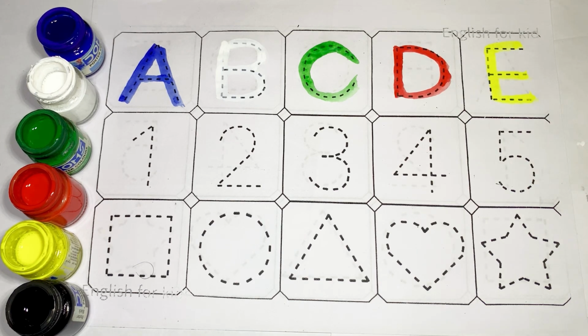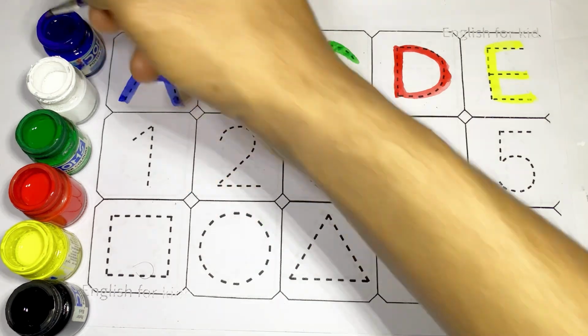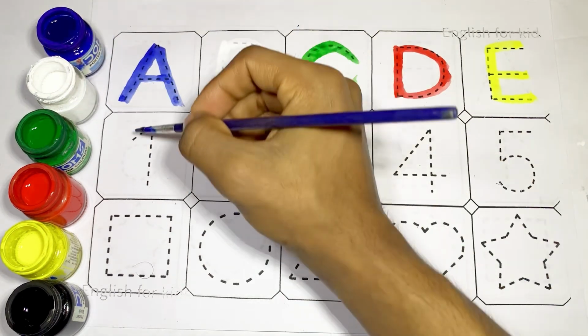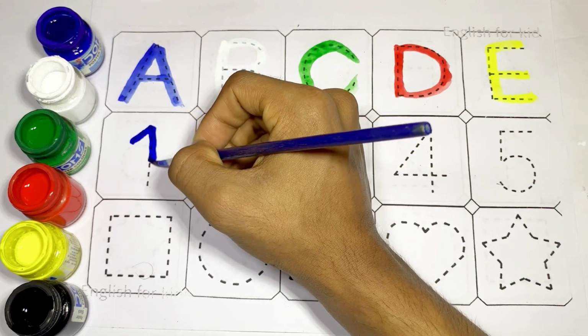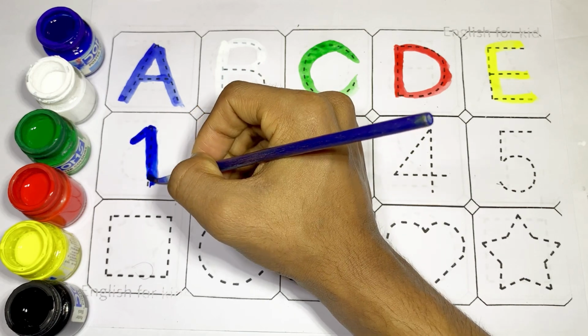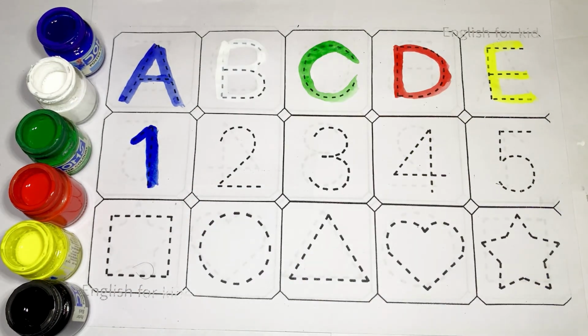Kids, now numbers, and first number 1. The numbers of 1, and use blue color. O N E, 1. Kids, now 2.